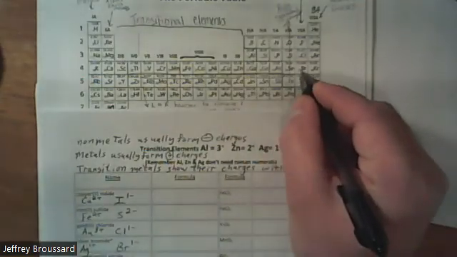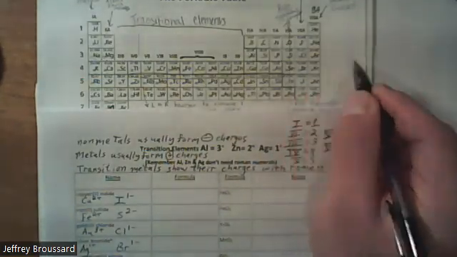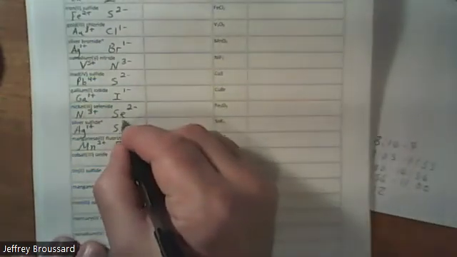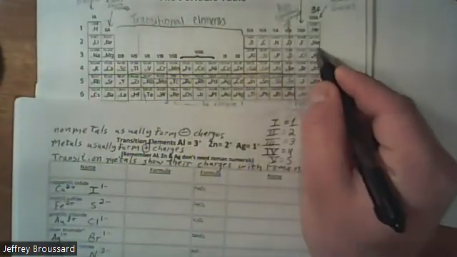Selenium, Se, is going to gain 2 electrons to become electronically stable like krypton. It's going to be 2 negative. Sulfur is going to gain 2 electrons to become electronically stable like argon. And fluorine is going to become electronically stable by gaining 1 electron like neon. Okay.